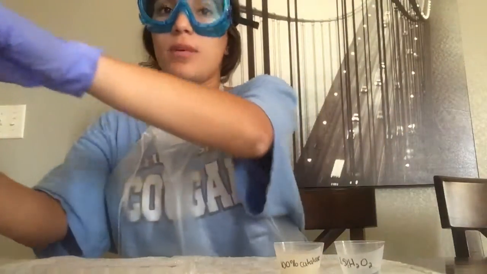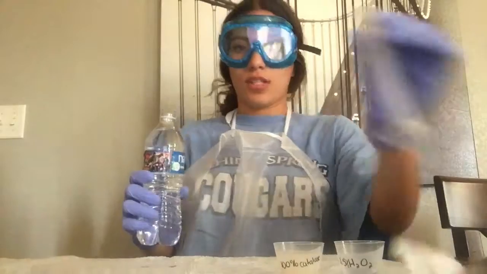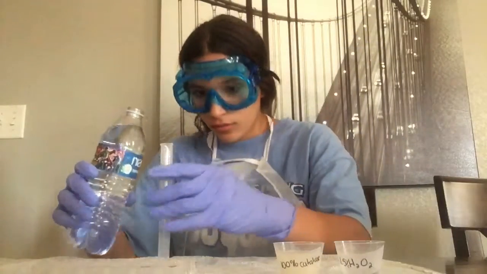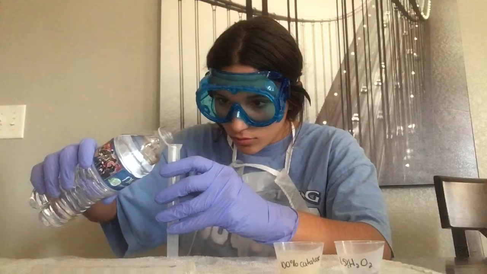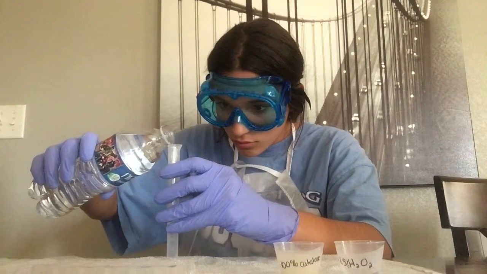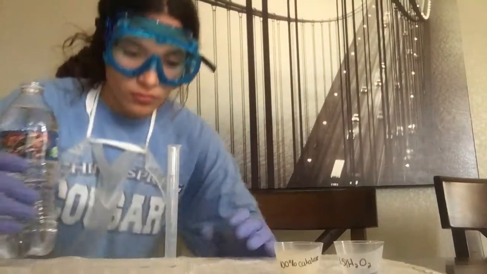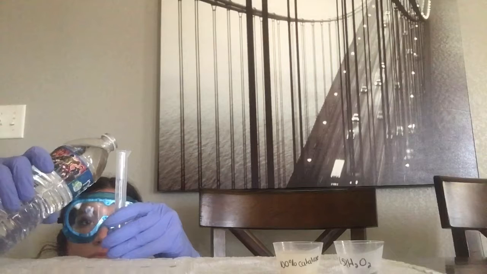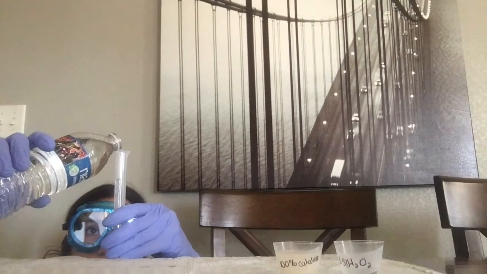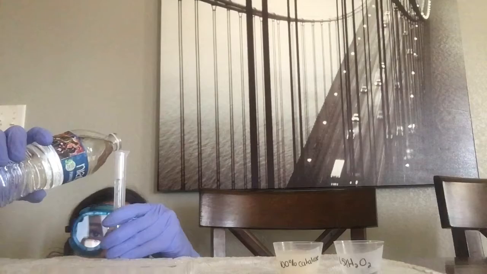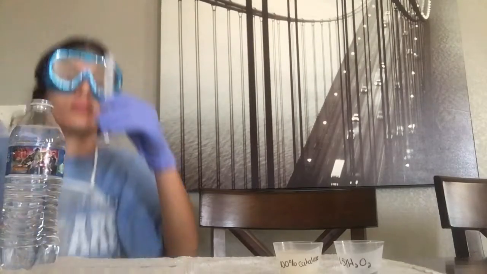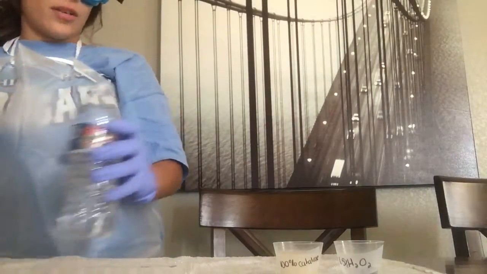And now I'm going to measure 10 milliliters of room temperature water into this graduated cylinder. And that is a little over 10 milliliters.